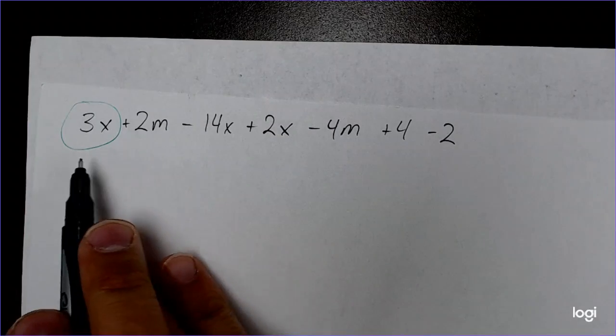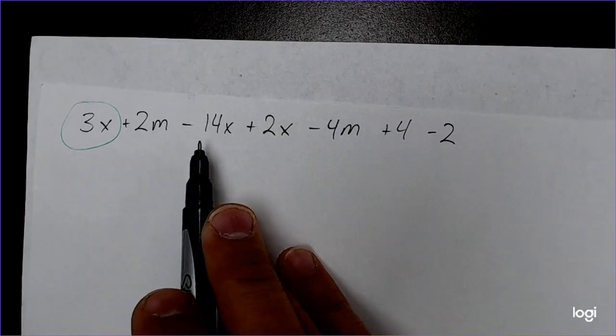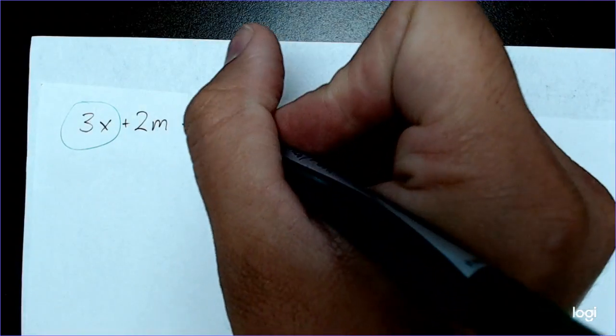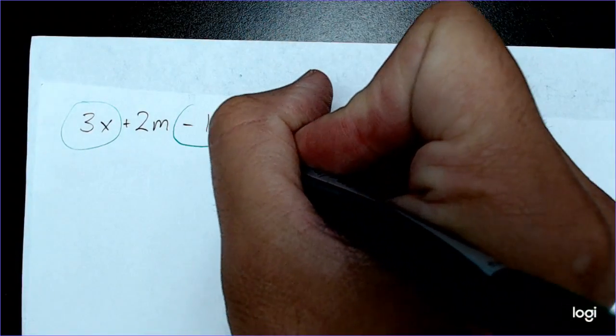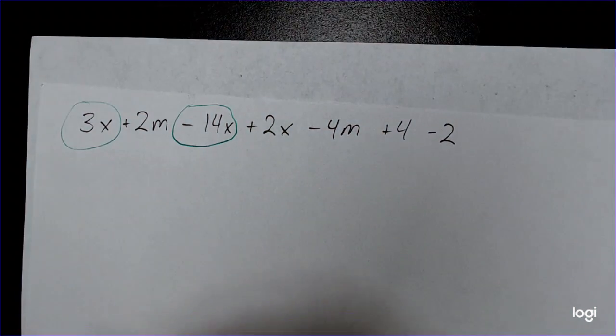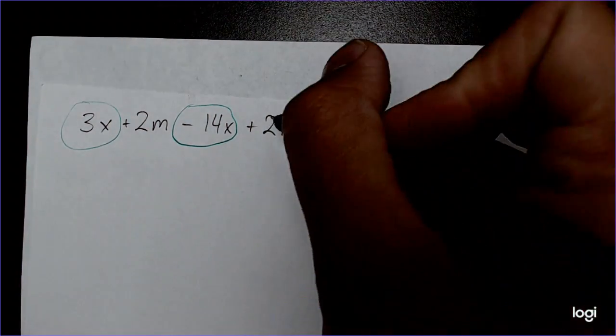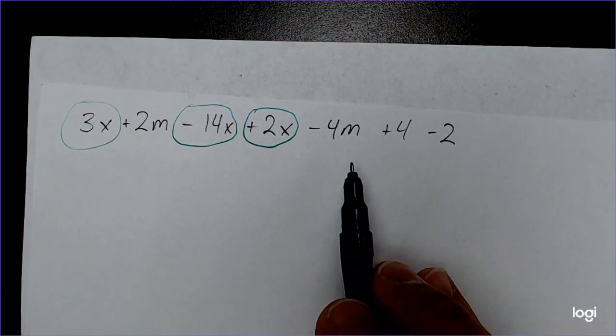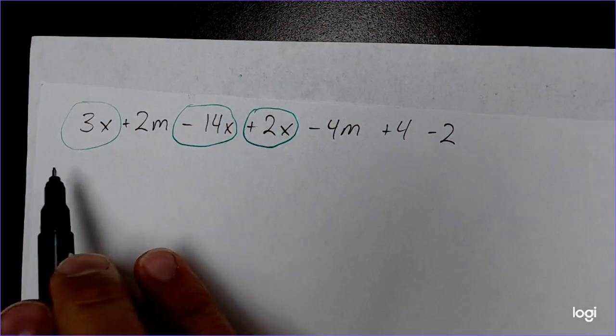Now I look for more x terms, right? That's an m. Now, hey, there's a 14x, but you have to make sure when you circle the terms, you circle whatever symbol is in front of them. So that's not just 14x, that's negative 14x, right? Hey, look, another x. I'm going to circle that plus sign. That's positive 2x. Okay, and 4, 2. Okay, those are all my x's.